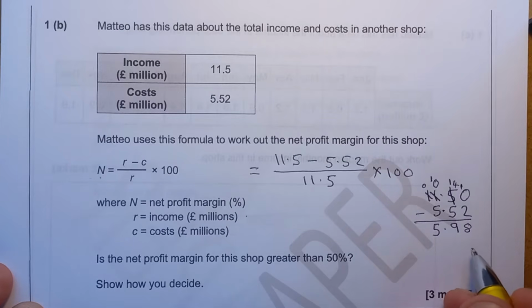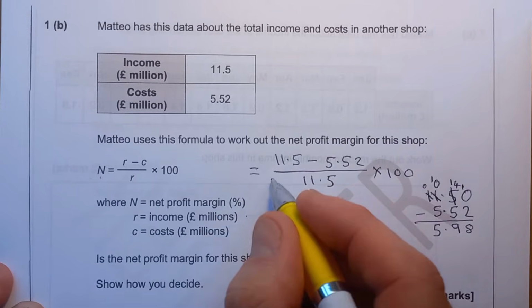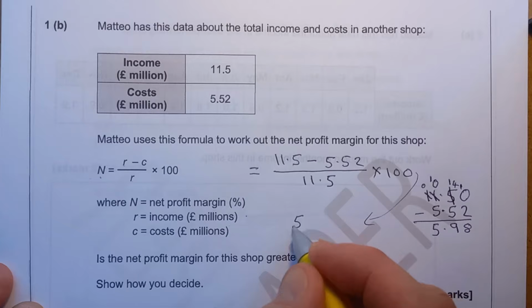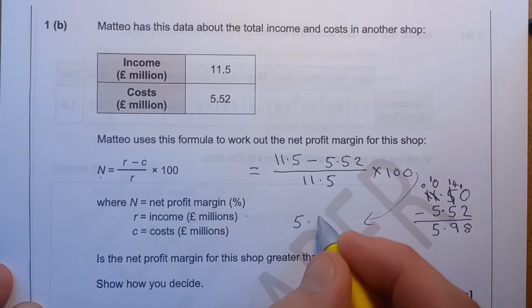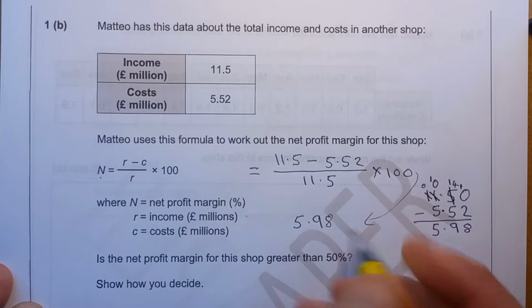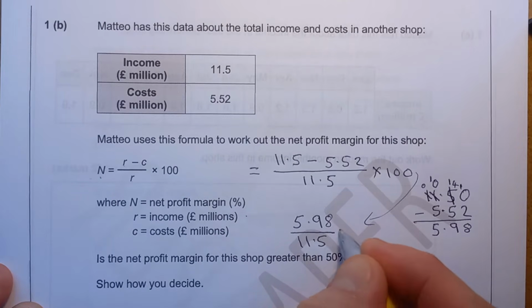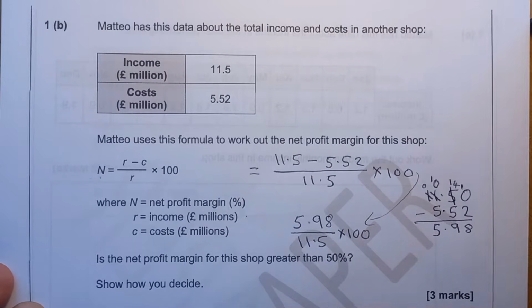So if we put that in here, this is going to give us 5.98, which is what we just worked out, divided by 11.5, and that's going to be multiplied by 100.